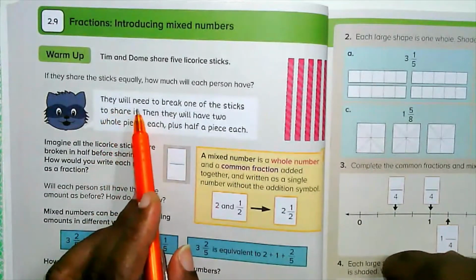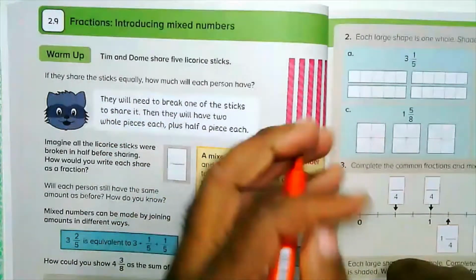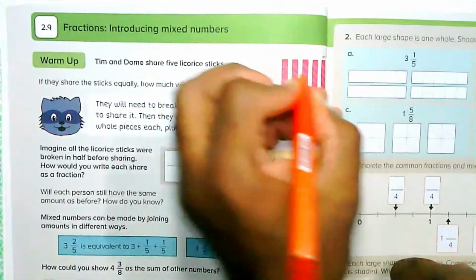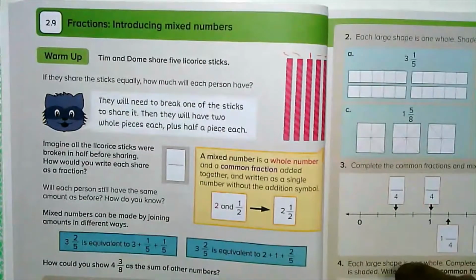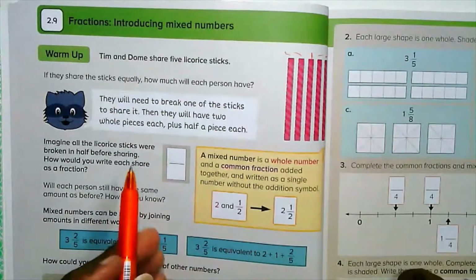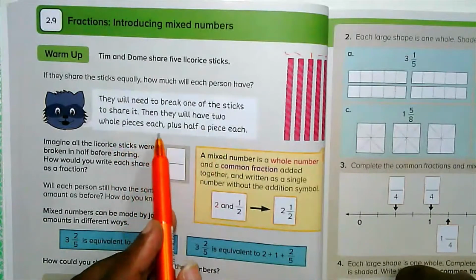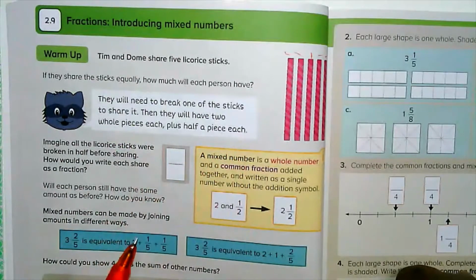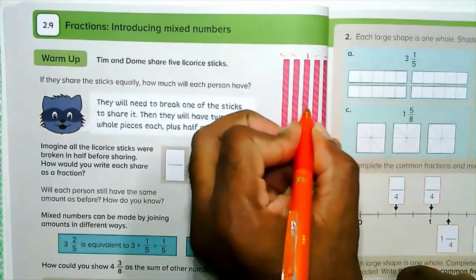They will need to break one of the sticks, because this is for Tim, Dom, Tim, Dom. So they need to share this one. Then they will have 2 whole pieces each plus half a piece each. So they will have two whole and half of this.